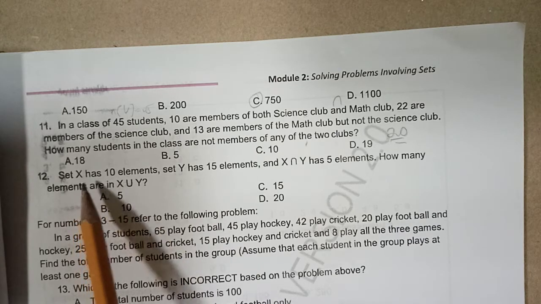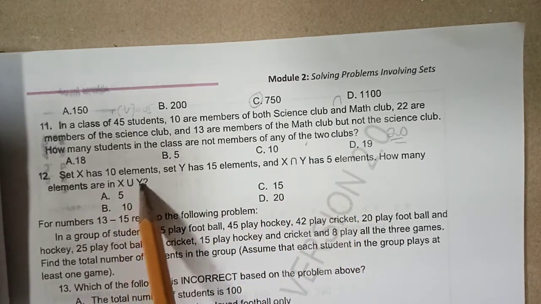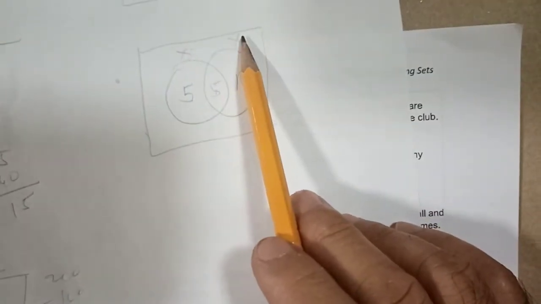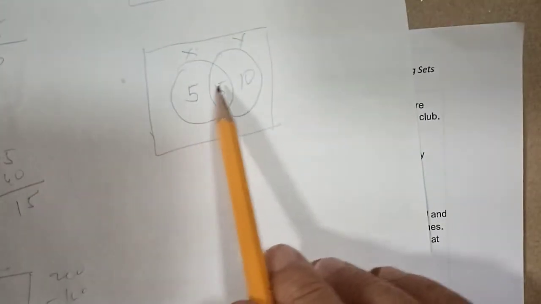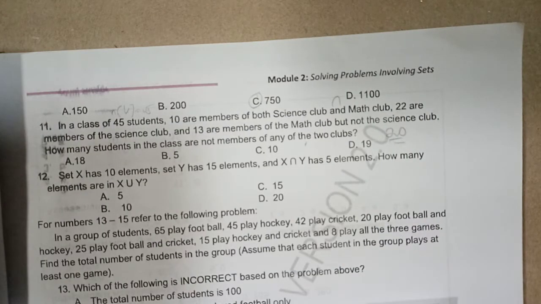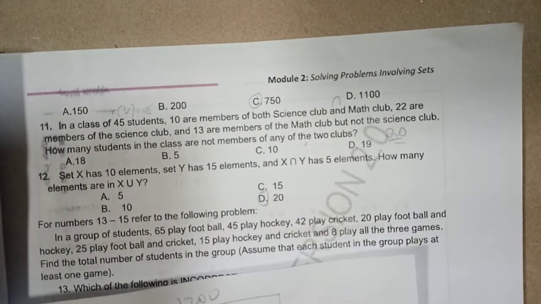Now, what is X union Y? So union, X union Y, you are going to add up 5 plus 5 plus 10, it's 20. Is there any 20 in the choices? Here it is, 20. Okay.